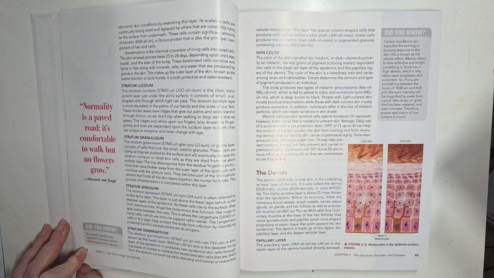These keratinized cells, combined with lipids or fats, along with minerals, salts, and water that are produced by glands in the skin, make up the outer layer of the skin, known as the barrier function or acid mantle. It is both protective and water resistant.